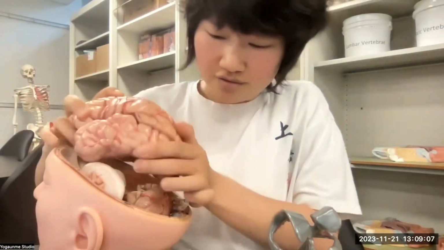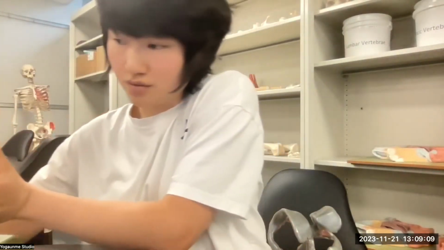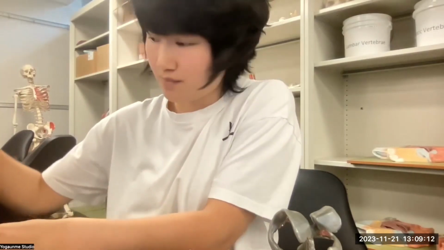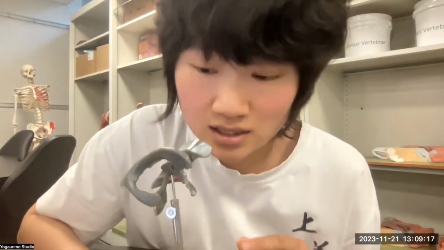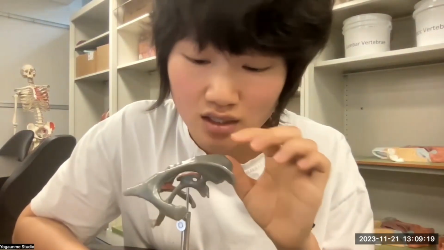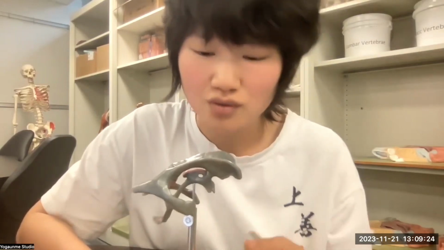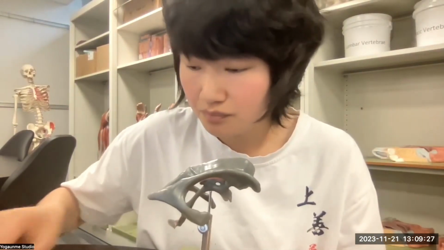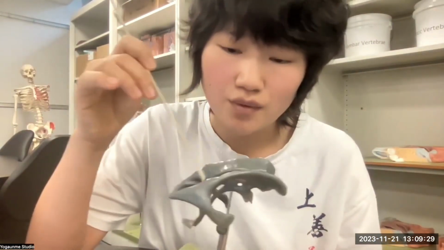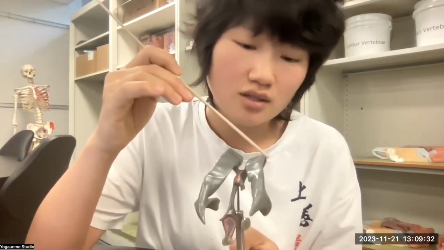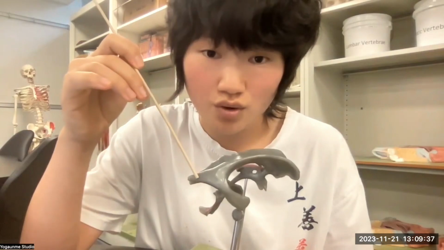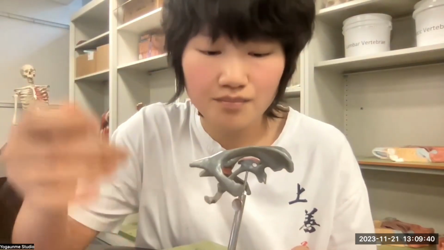Now let's take a look at the ventricles of the brain. If you dissect the brain, this part is not seen, because what's inside is our cerebral fluid. So that's why we call it a ventricle. So this is the lateral ventricle, the right one and the left one: anterior horn, posterior horn, inferior horn.